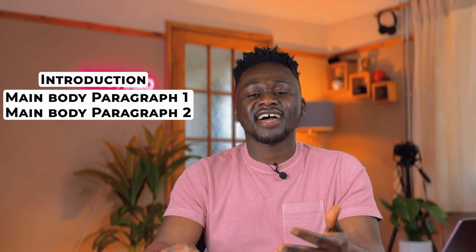Now that we've looked at some of the stuff that the examiners expect from us, let's look at a simple structure we will use to solve task 2 questions. How should our essay structure look like? We are going to write it in 4 paragraphs as usual. We have to make sure we have an introduction, 2 body paragraphs and a conclusion.